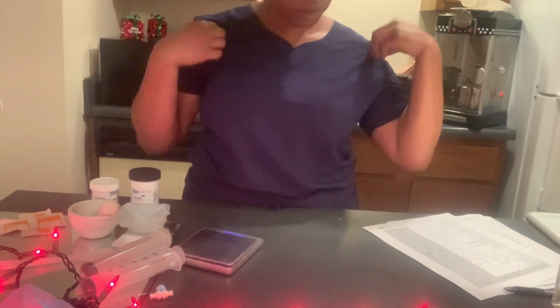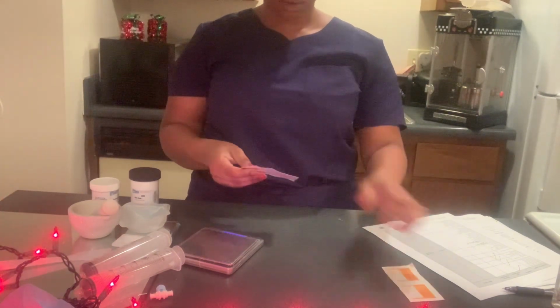So I'm gonna clean the materials with our alcohol pads.